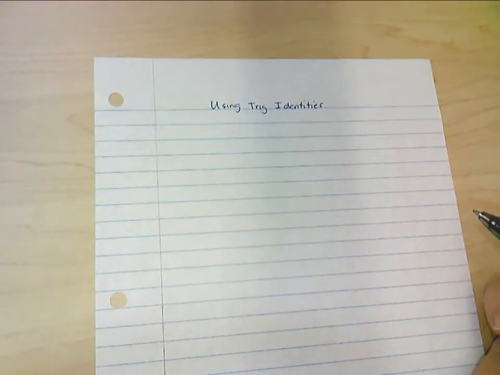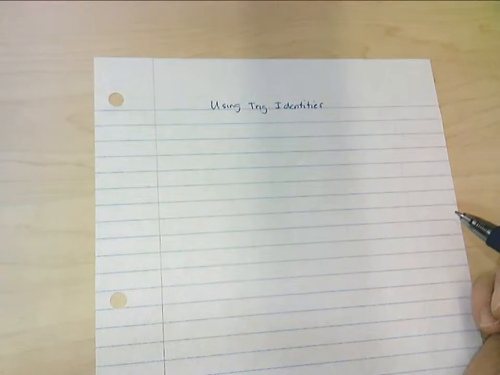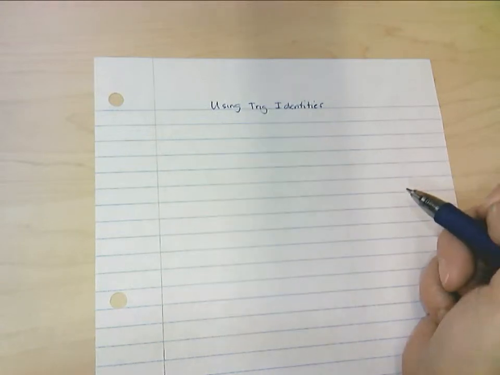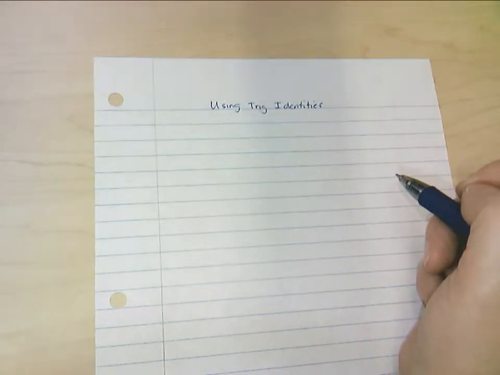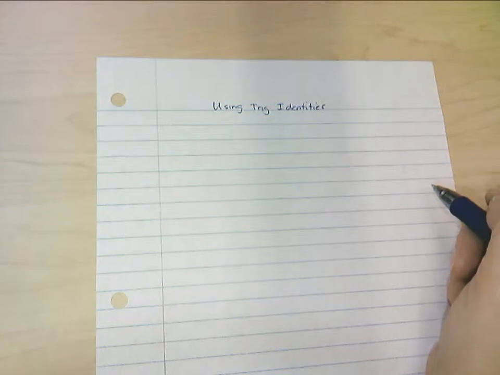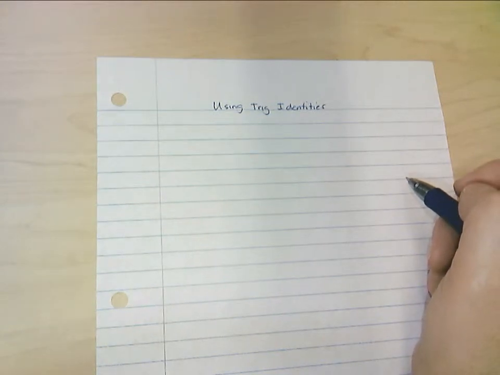I'm going to model how to use trig identities to find a value. This can be a very difficult subject, so I'm going to try to go as slow as possible and give you as many ways to do something as I can, then go with the easiest. What's going to happen is you're going to need to understand all the trig identities.